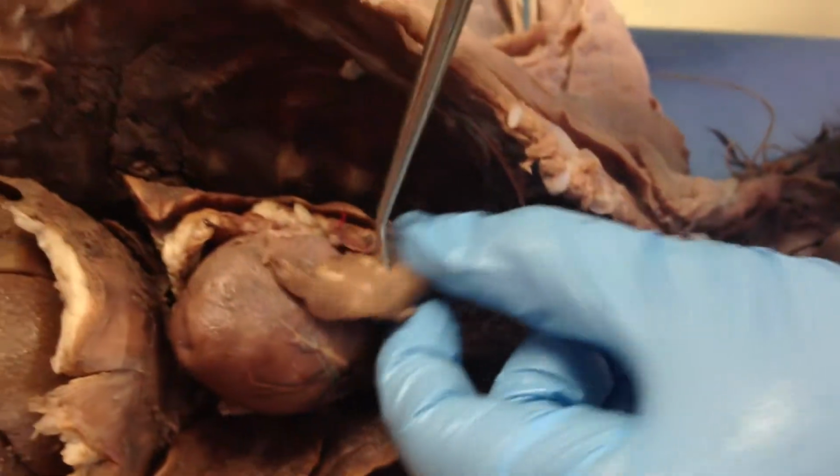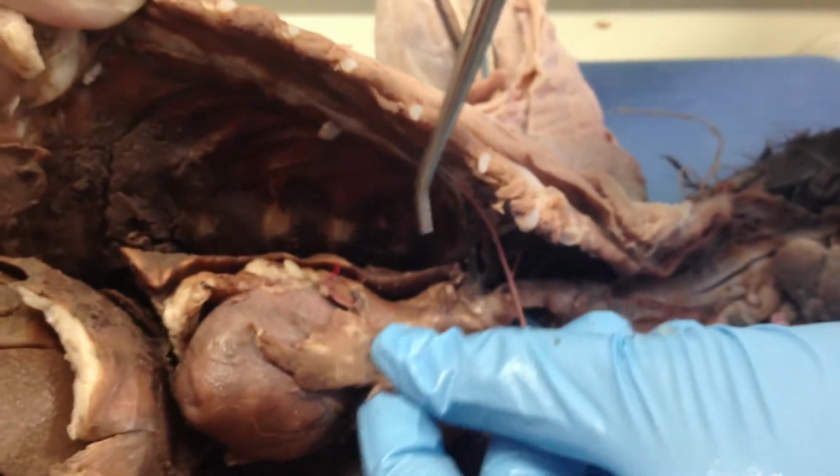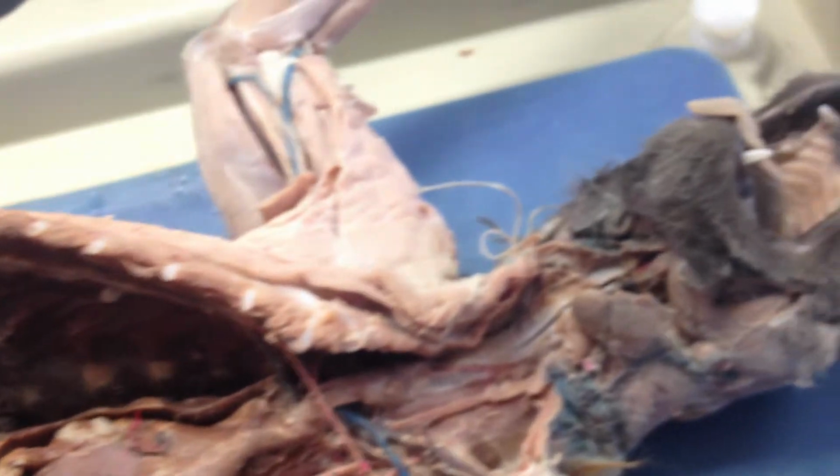The thymus we see better over here. It's this structure that sits kind of on top of the cat, and it's irregularly shaped. Above the heart? Yeah, above the heart, sorry.